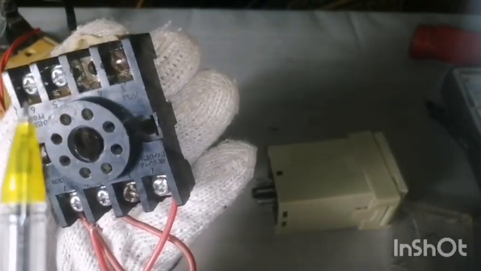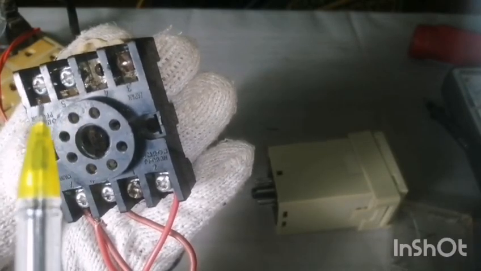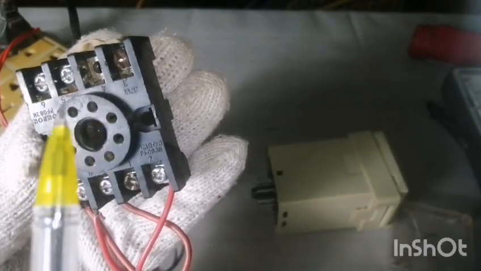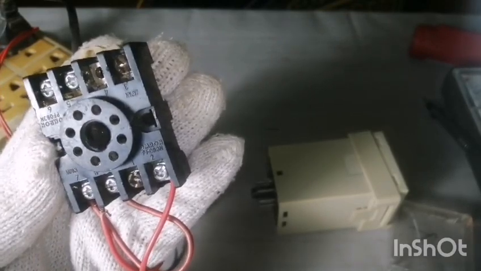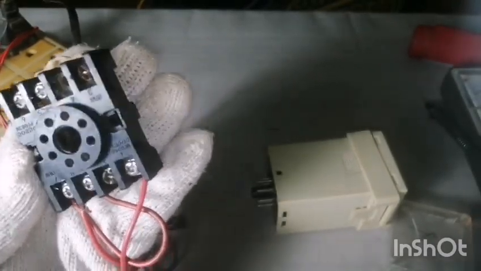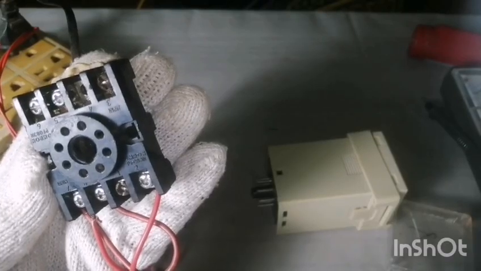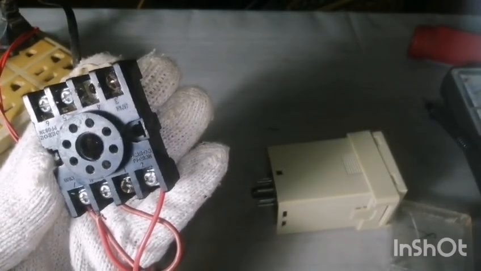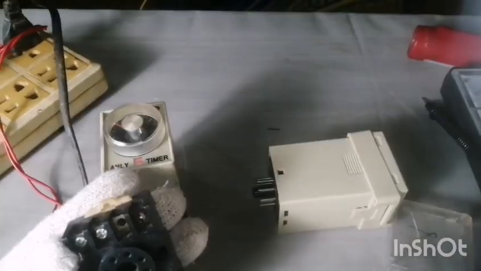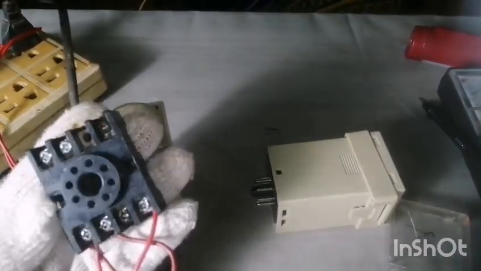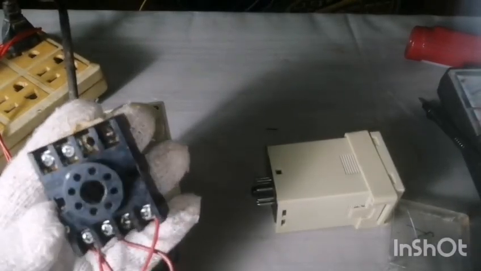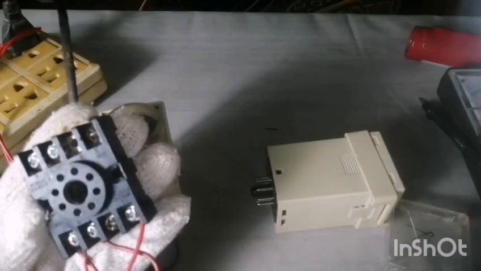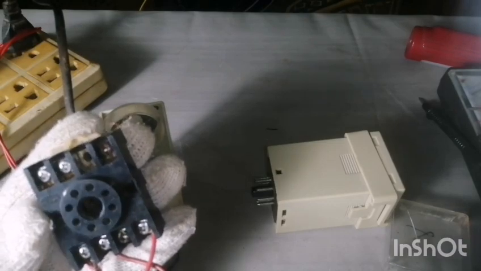This is number 6, and this is 5. These are NO and NC. As your work requires, you can connect to the NO line or the NC line. I have detailed this type of base connection in my last lesson, Bandtree contactor. Follow it. Okay.